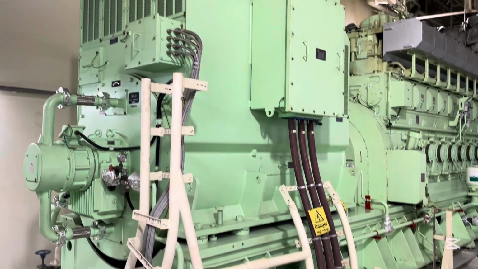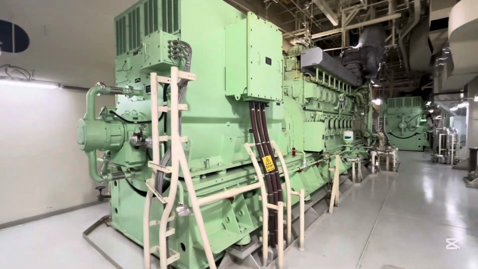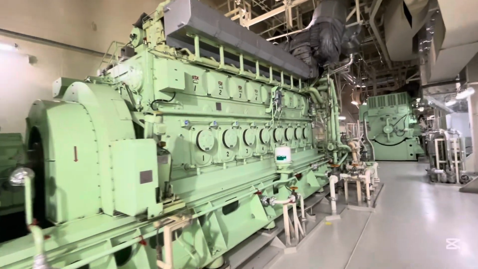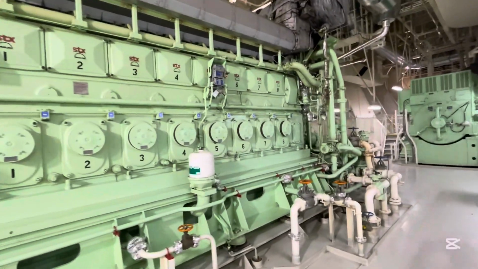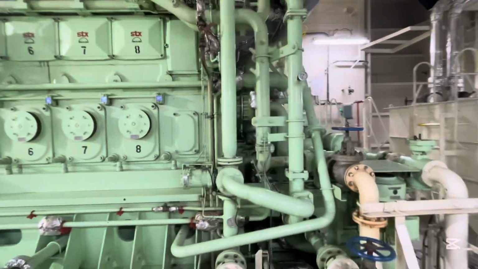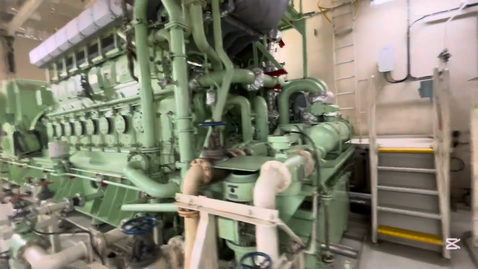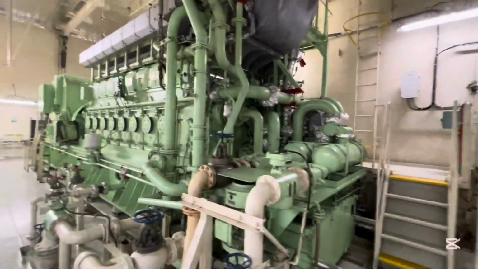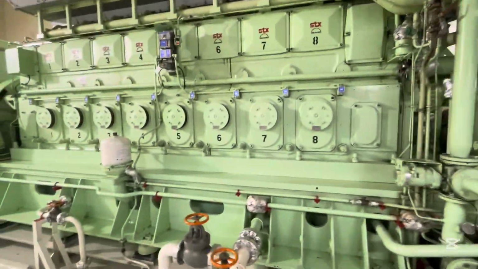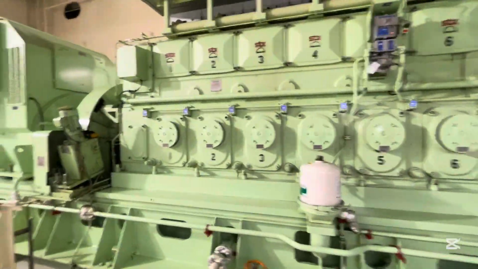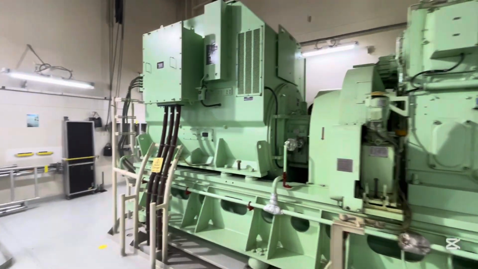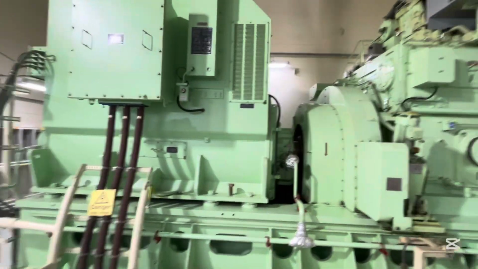Alright, so what you see here is the generator engine present on my ship. The manufacturer of the generator engine is STX in collaboration with MAN. This is a 4-stroke engine with 8 cylinders. This is a very big engine because the generator is high voltage, which produces up to 6,600 volt, that is 6.6 kV. That is why the engine that is driving the alternator is so big. On the left end is the alternator, but now we are not focusing much on the alternator.